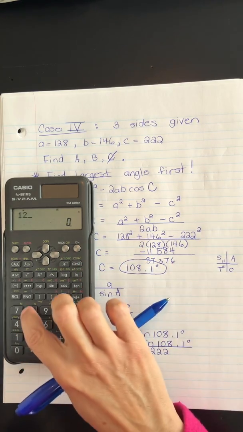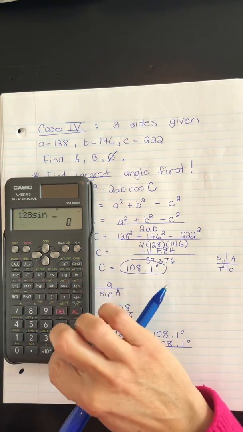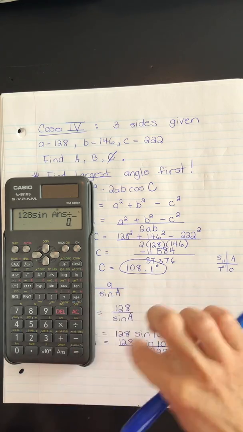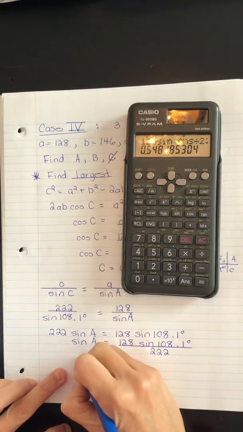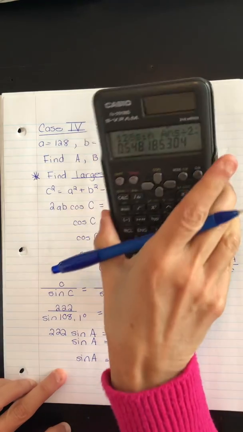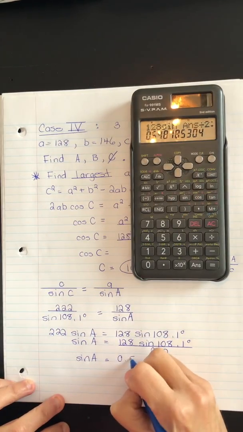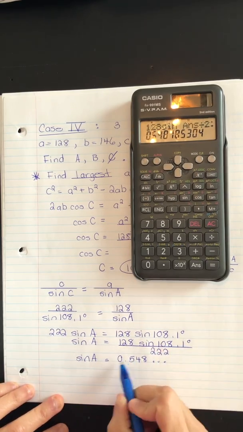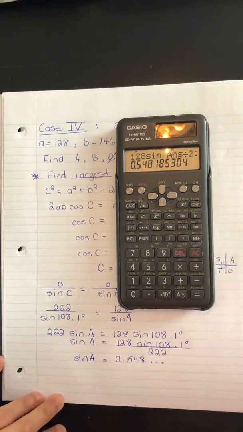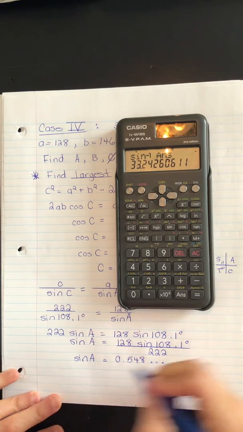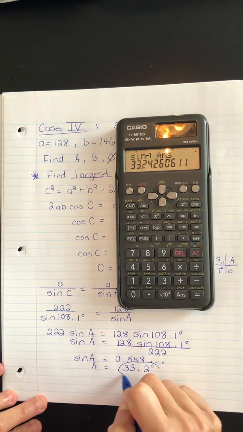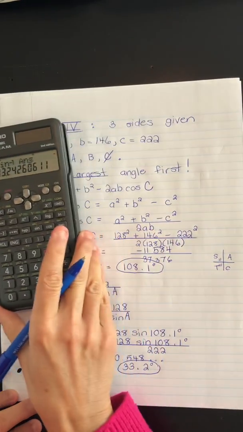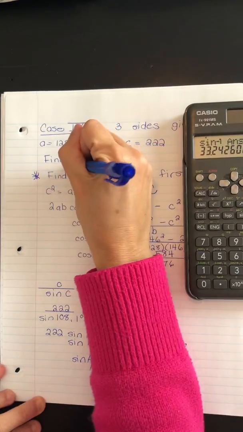Okay, so watch. So clear, just this button for clear. And then you do 128 sine of the answer divided by 222 is, and you get this. Okay, so this number is the sine of A. I'll just write down a bit of it, 0.548. But I show that it's actually going on and on and on, right? Okay, and now we do sine inverse. So shift sine equals, and we get 33.2 degrees for A. And that is angle A, right up there.